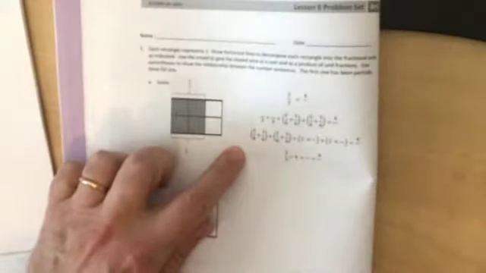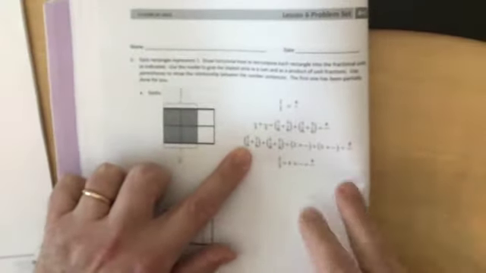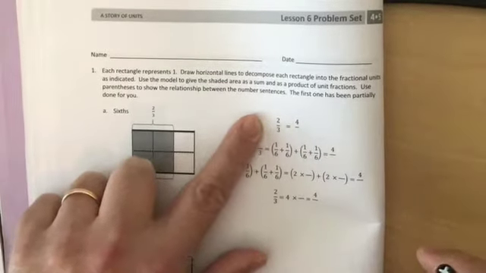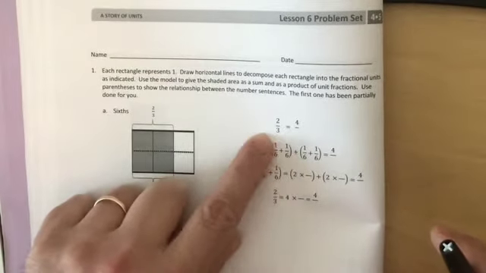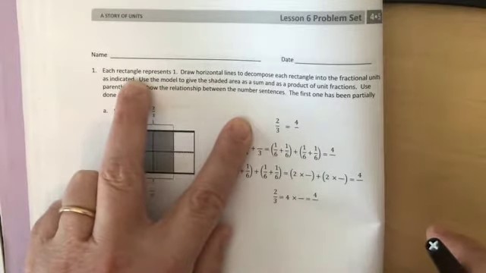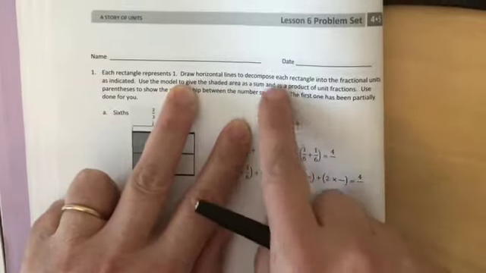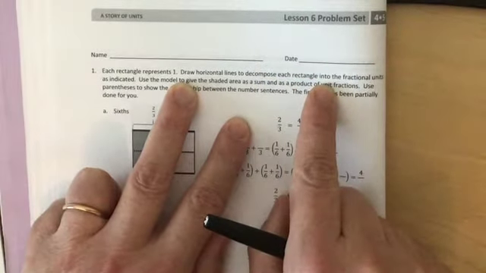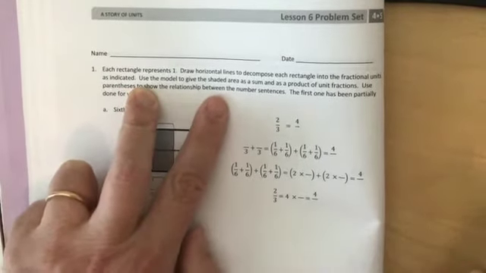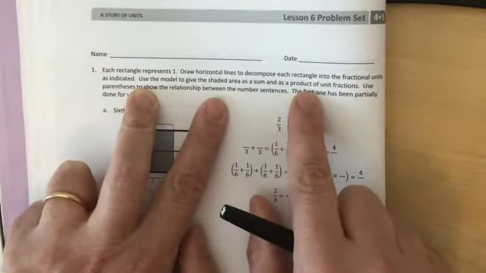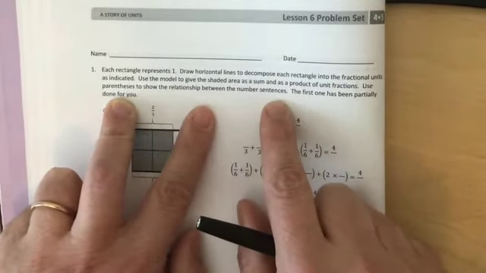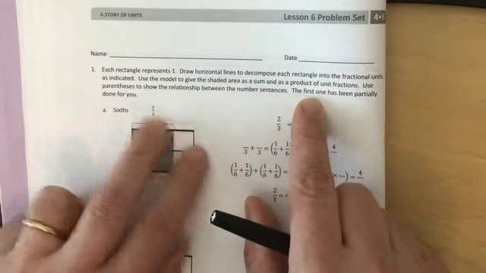It's on page 24 if you have your math book. The directions are pretty long, but I think we're going to cut right to the chase. We're going to take some of this stuff in the middle and not do it as much. Let's look at the directions. It says each rectangle represents 1. Draw horizontal lines to decompose each rectangle into fractional units as indicated. Use the model to give the shaded area as a sum and as a product of unit fractions. Use parentheses to show the relationship between the number sentences. The first one has been partially done for you.